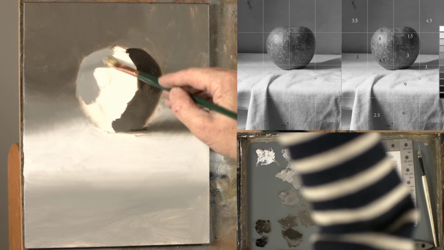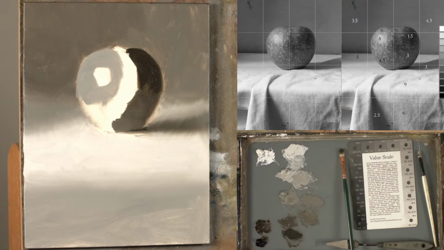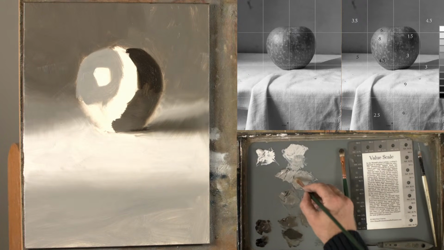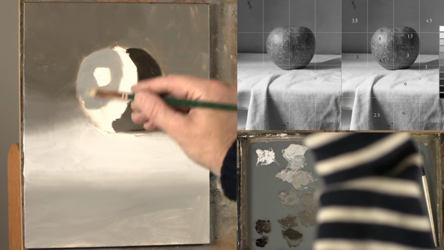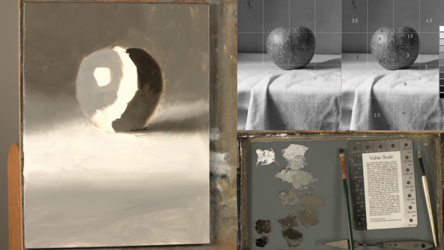If you get your initial statements strong, looking at the big picture, not getting hung up in details, sort out the values of the overall scheme right at the beginning, then you can add as much detail as you want later, as long as you stick to the overall values.